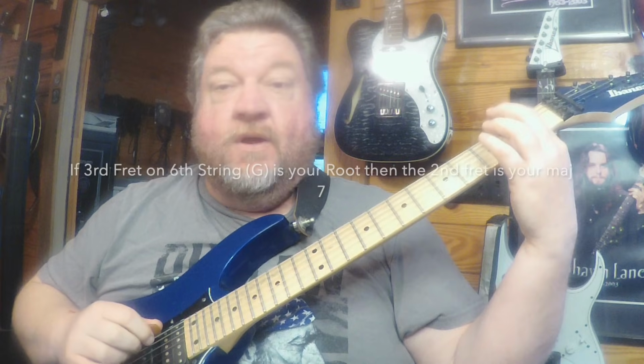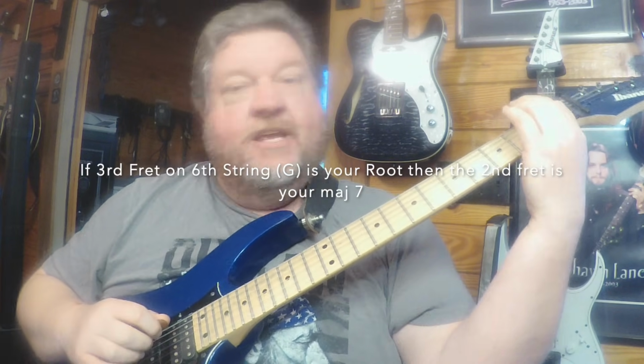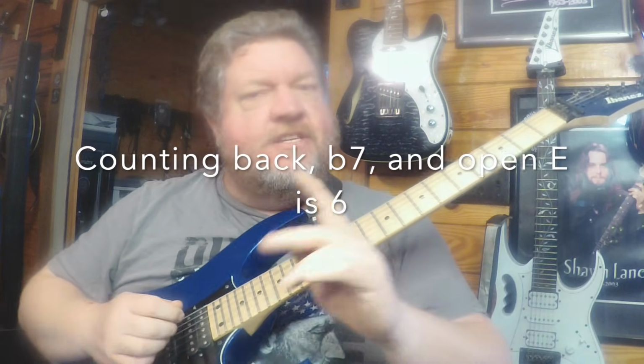If I go backwards 1, that's also a major 7, okay? Here's my minor 7. Open E is going to be my major 6. Now, this is actually a quick way to find your relative minor. You're going to have relative minors and relative majors.